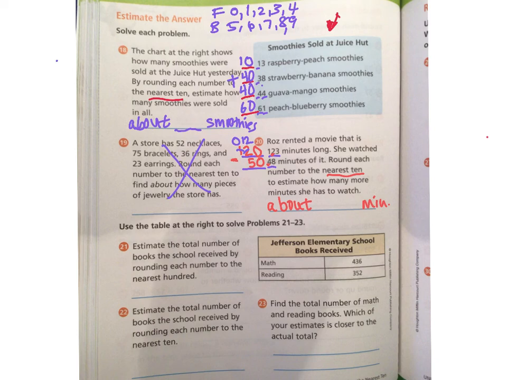Okay. And then as I look down at our next one, we're going to be using this chart right here. And I'm going to say that we're going to cross out number 23. And then number 21, it says, let's start right here, guys. Estimate, which is really like rounding, the total number of books the school received by rounding each number to the nearest 100.